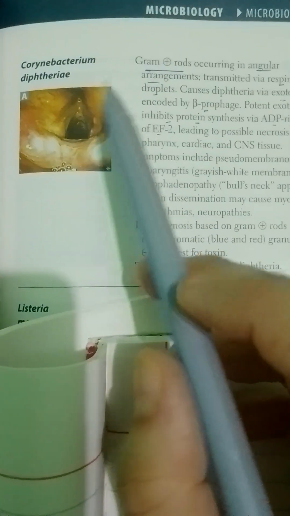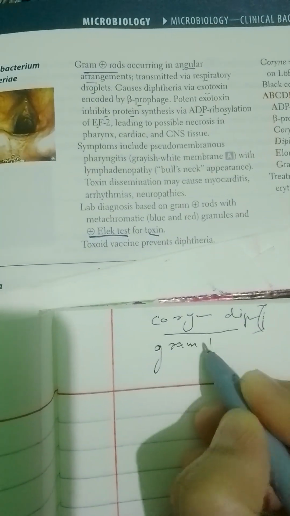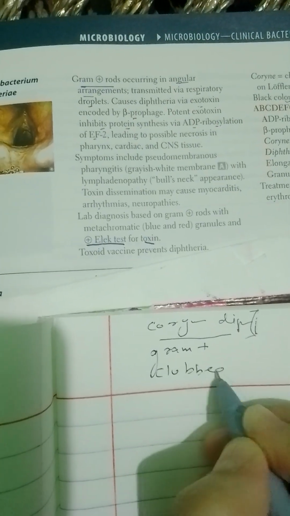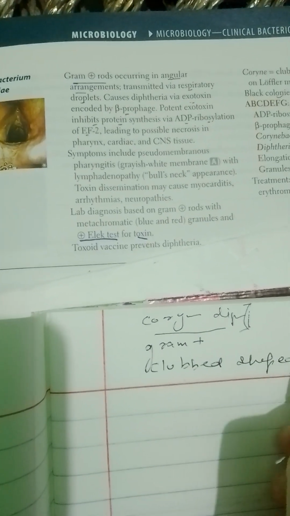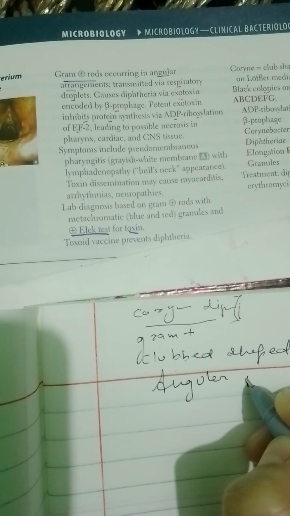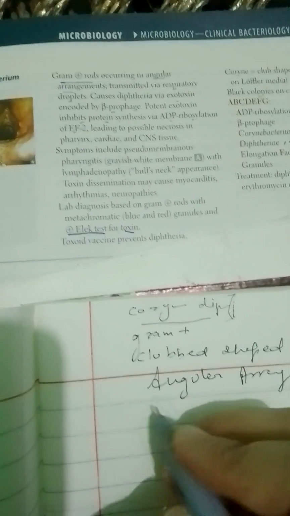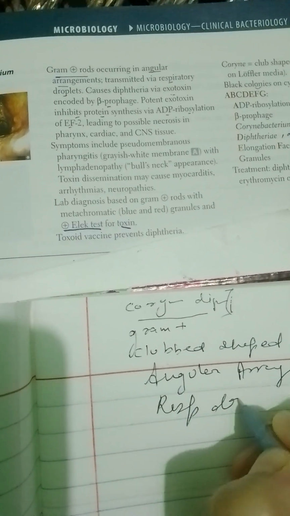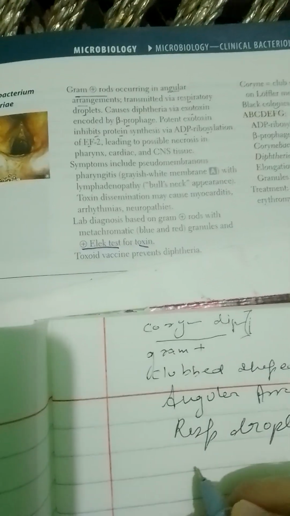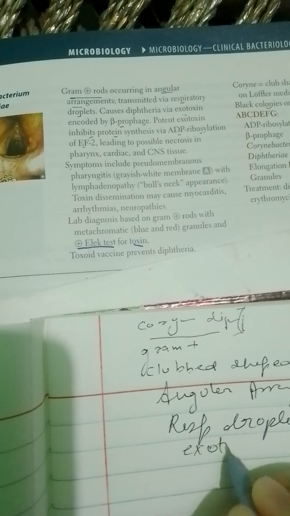So let's start. Corynebacterium diphtheriae is a gram positive rod. It is club shaped, which is also very important, and it forms an angular arrangement, an angular pattern. It is transmitted by respiratory droplets. It is caused by an exotoxin.